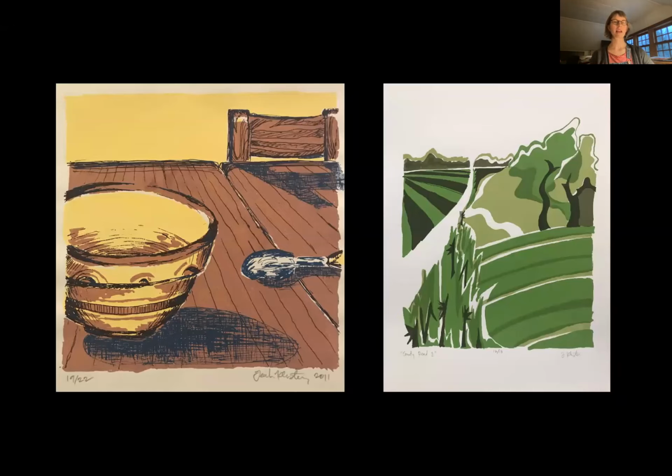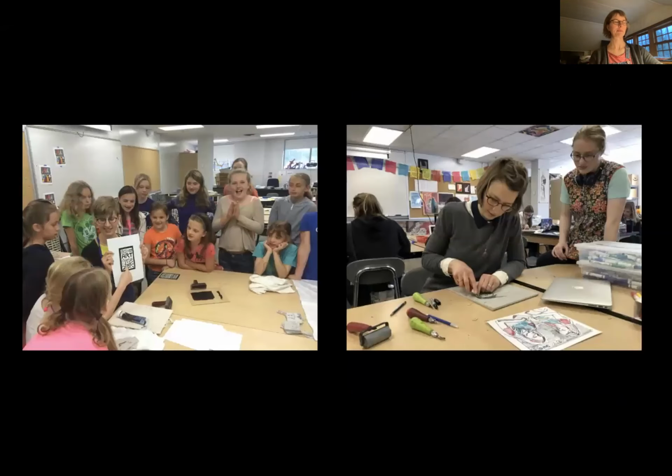But I loved that printmaking was forcing me to sort of take things away, whereas painting was having me build up. And so it was a nice change of way to work. After I left grad school, I went back to the same school, back to my classroom, but I was bringing a lot more ideas of how to integrate printmaking into my classroom.